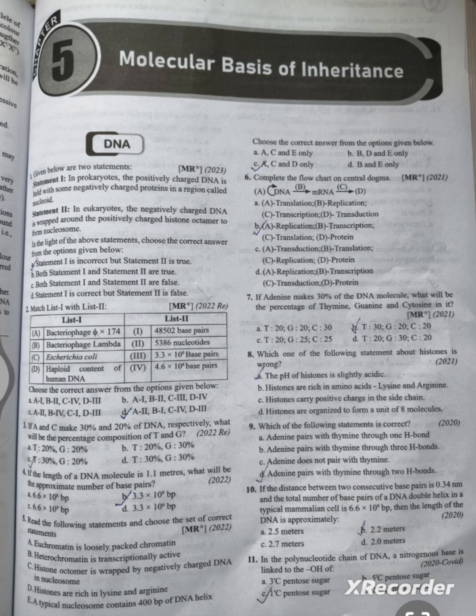Statement 1, in prokaryotes, the negatively charged DNA is held with some positively charged proteins in a region called nucleoid. Statement 2, in eukaryotes, the negatively charged DNA is wrapped around the positively charged histone octamer to form nucleosome. In the light of the above statements, choose the correct answer from the options given below. Option A, statement 1 is incorrect, but statement 2 is true.